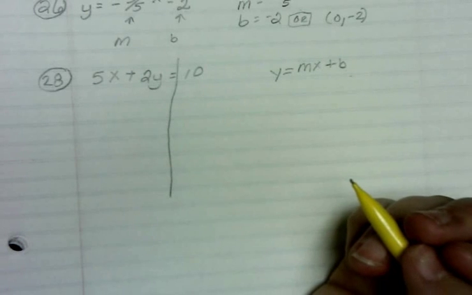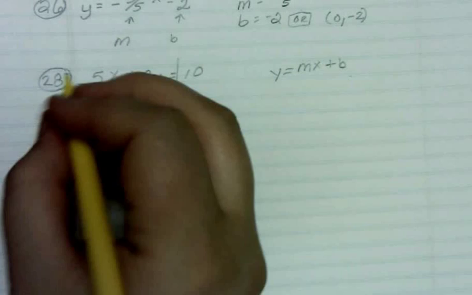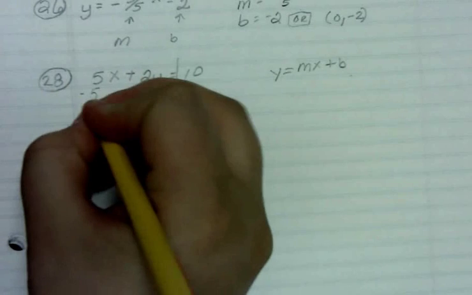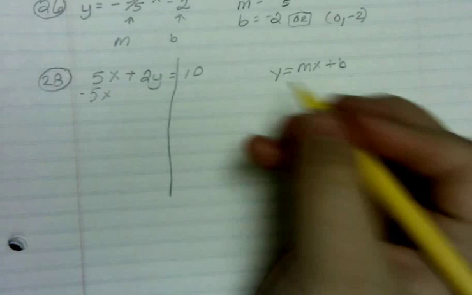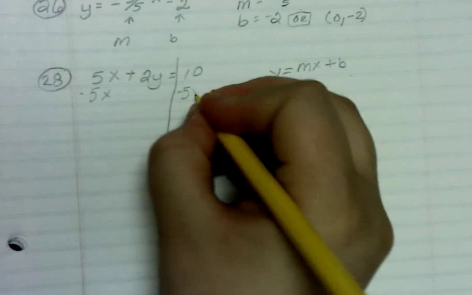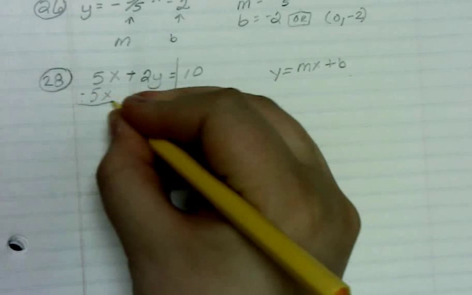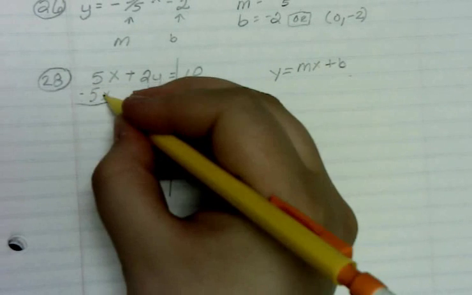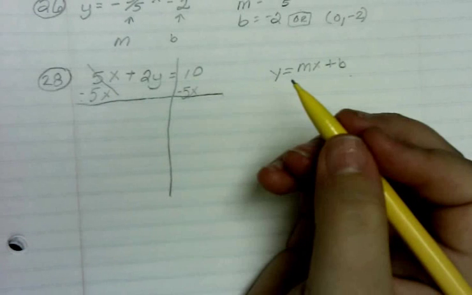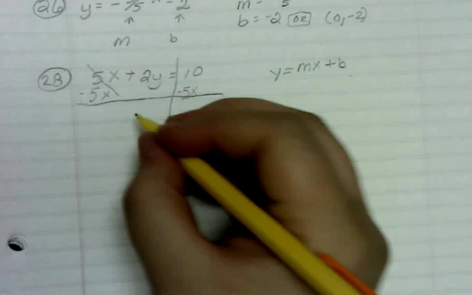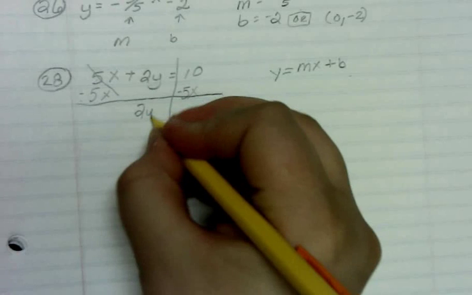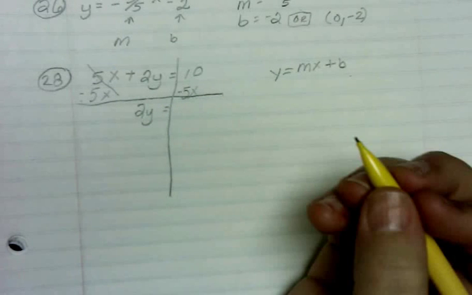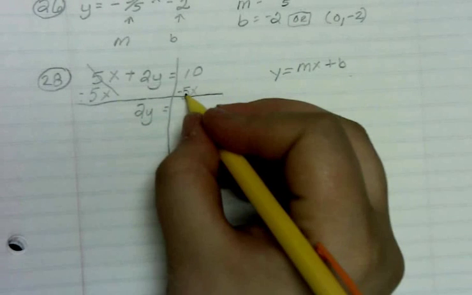So the first thing we need to do to get rid of everything except for the y on this left side is to subtract 5x. So 5x minus 5x means these are going to cancel because that gives us 0. I'm going to bring down my 2y, and then I want to write my negative 5x first.